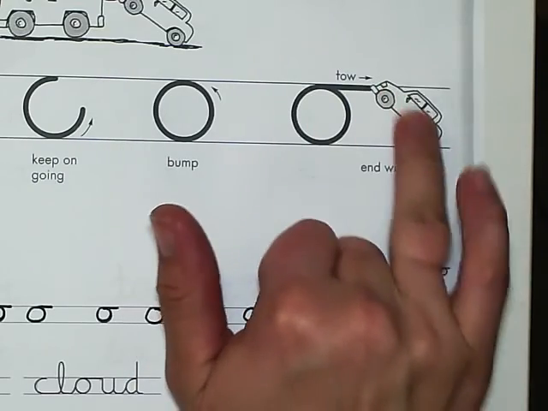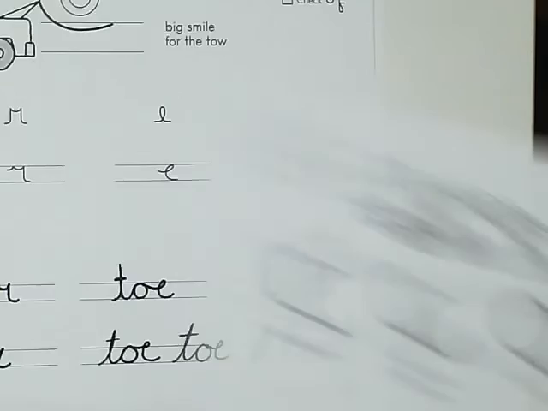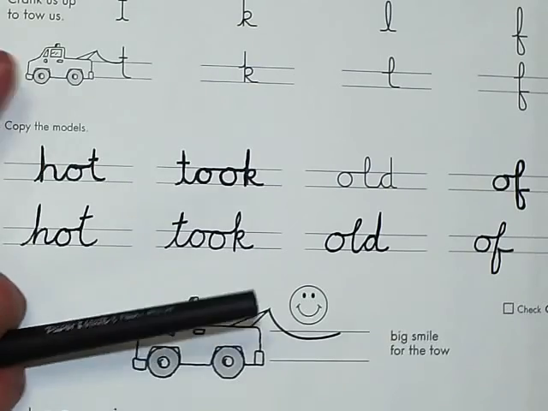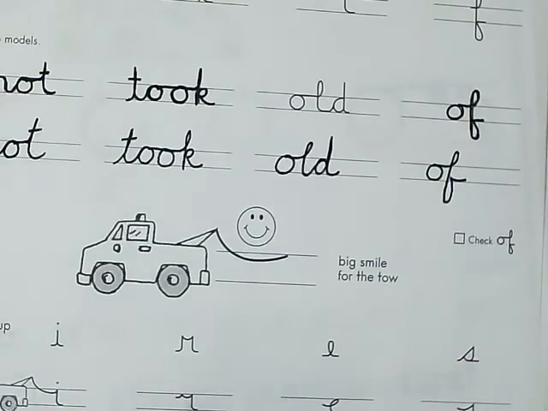So that is the letter O. We're just going to tow things away, and the next letter is going to get lifted up like this car because it's going to need to get towed away. So it's going to start up high.